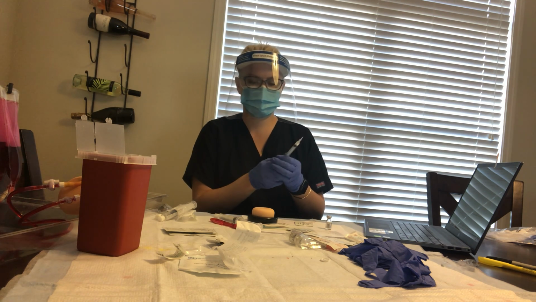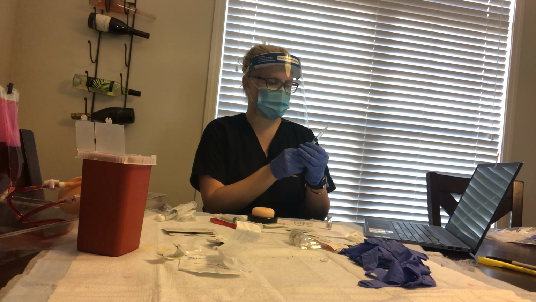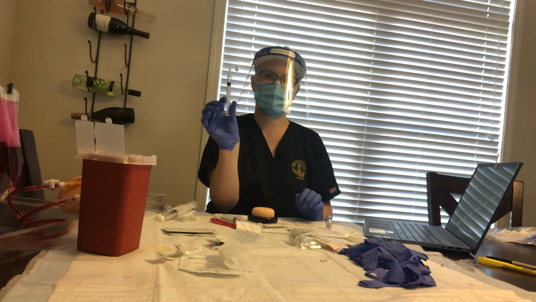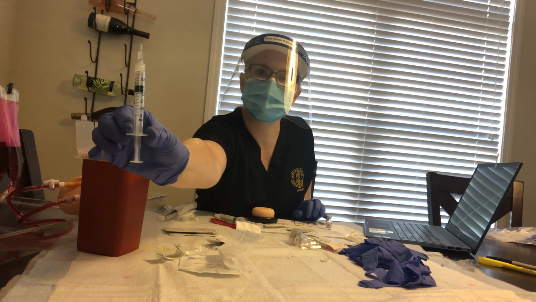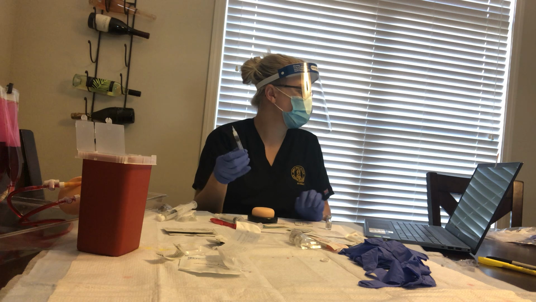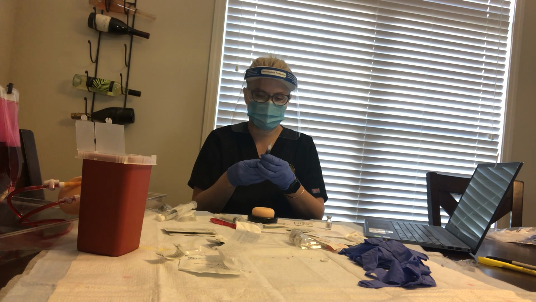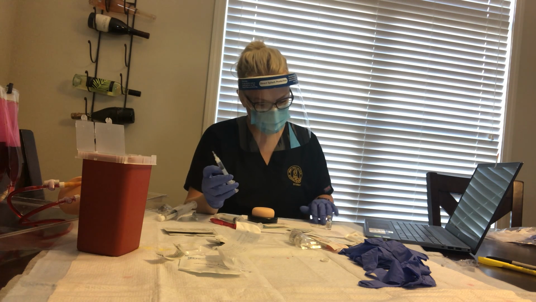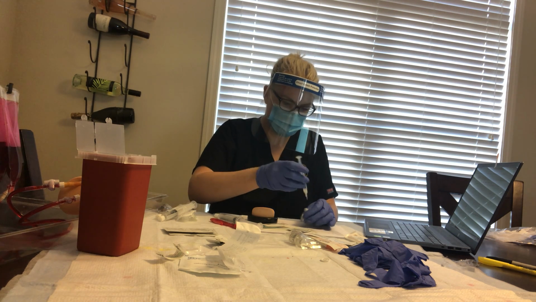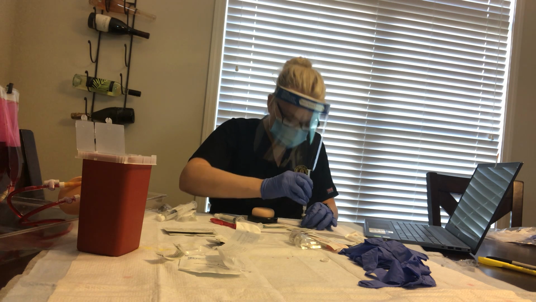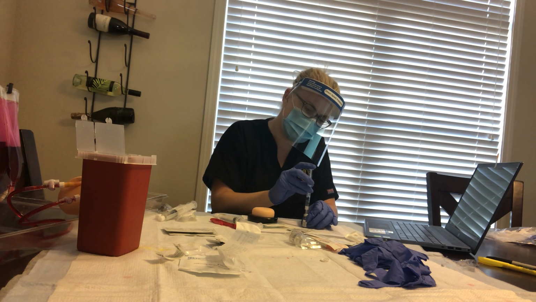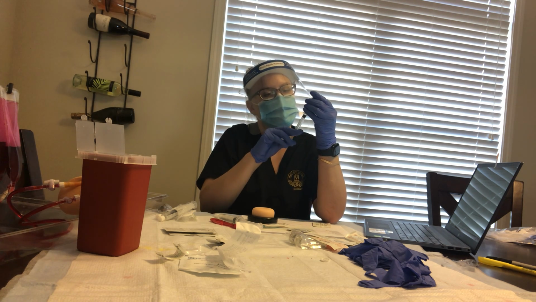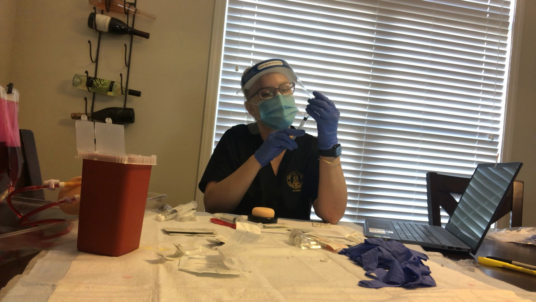So I have my blunt tip needle, and then I am going to draw up 1 ml. You can see that 1 ml of air, and so then from there I will push this into the medication, push the air in, and then I will need to draw up 1.